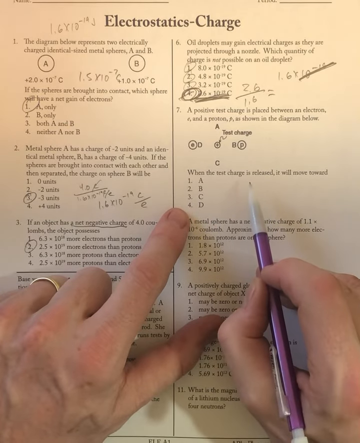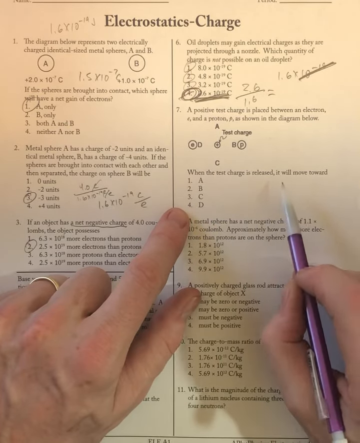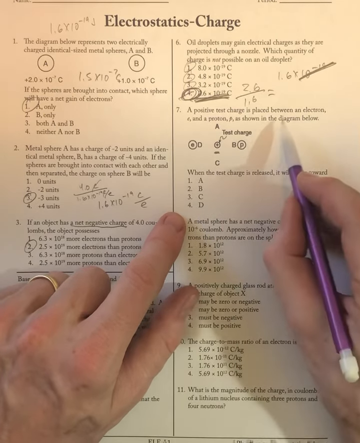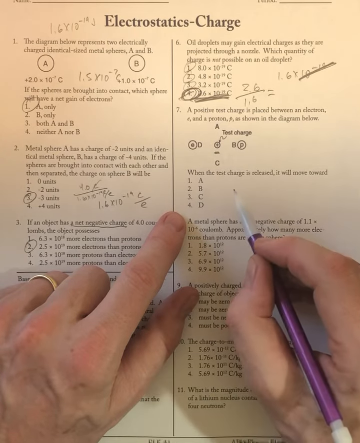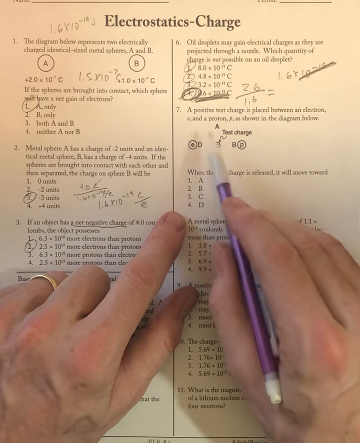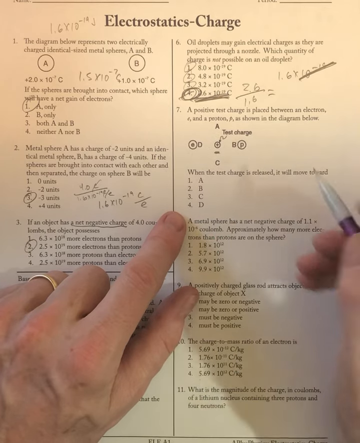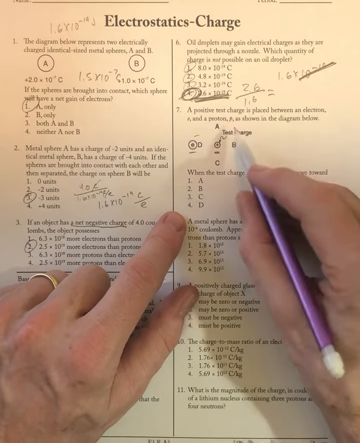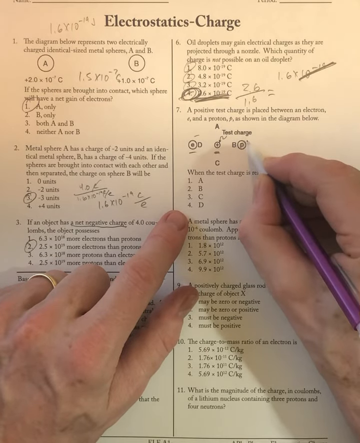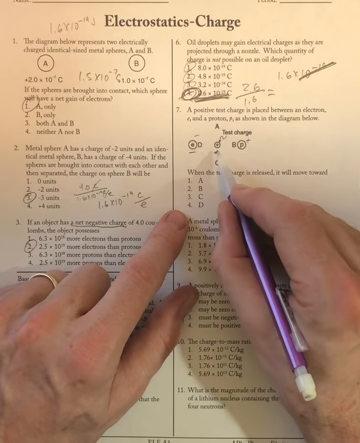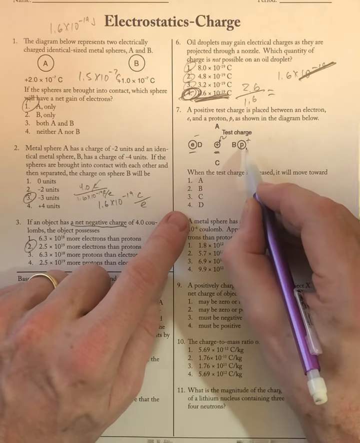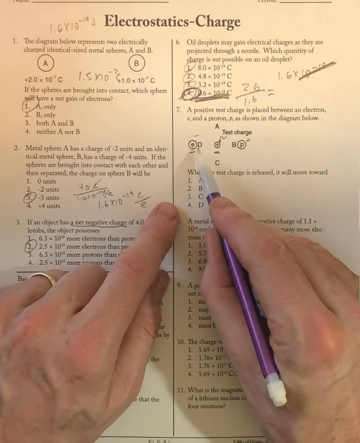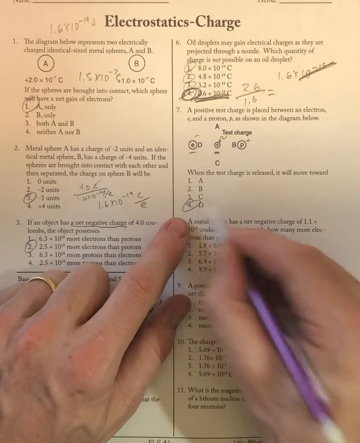When the test charge is released, which way will it move? A positive test charge is placed between an electron E and a proton P, as shown in the diagram. So this is my electron, and remember, the electron is negative, and my proton is positive. So this test charge is negative. Is it going to be attracted to the positive, or to the negative? Well, it's definitely going to be attracted towards the negative side, so it's going to go towards D.